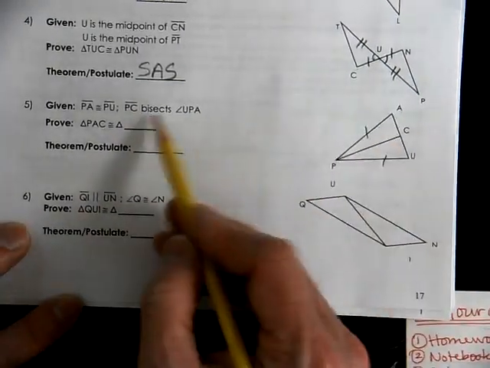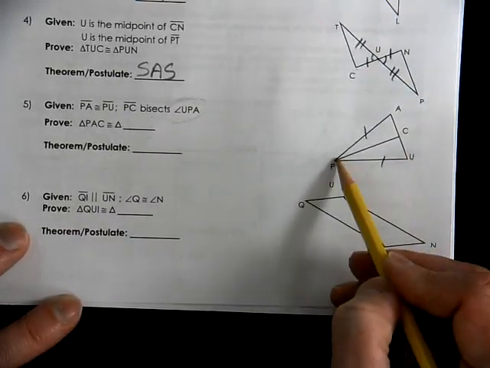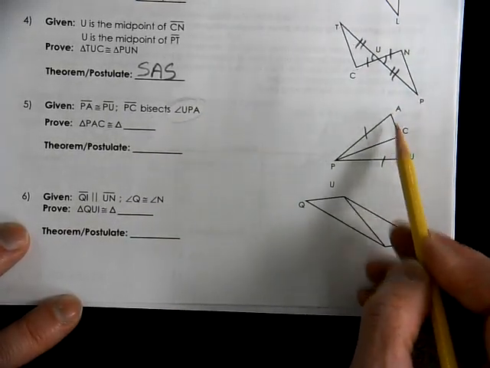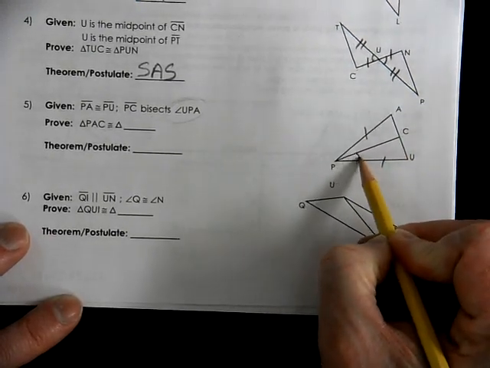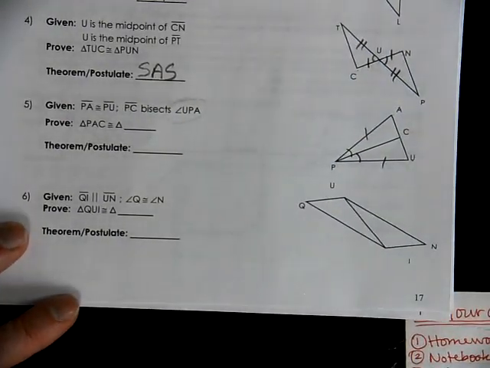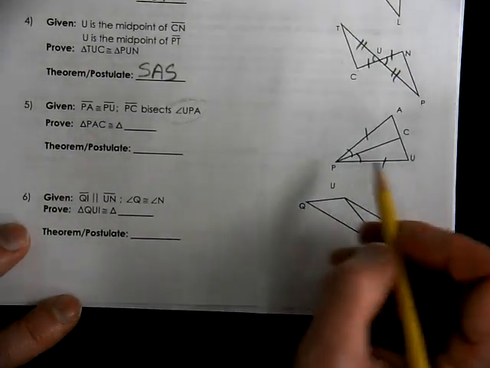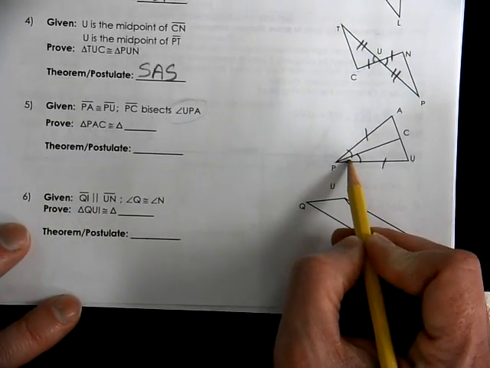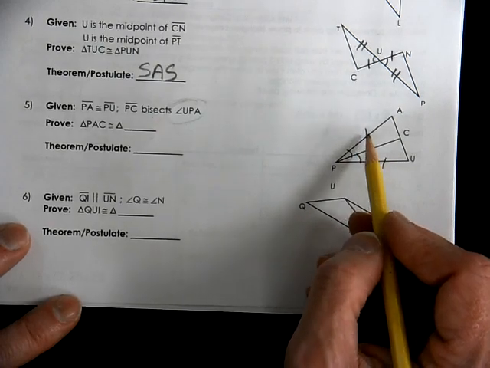Segment PC bisects the angle UPA. So if it bisects the angle UPA, then those two angles are congruent to each other.